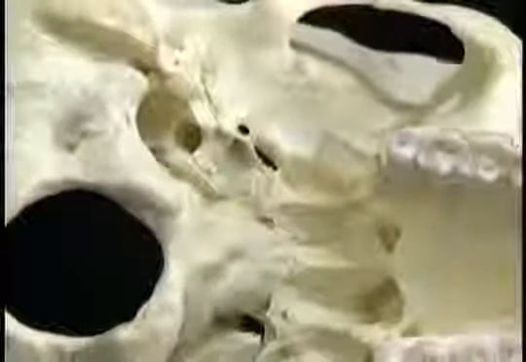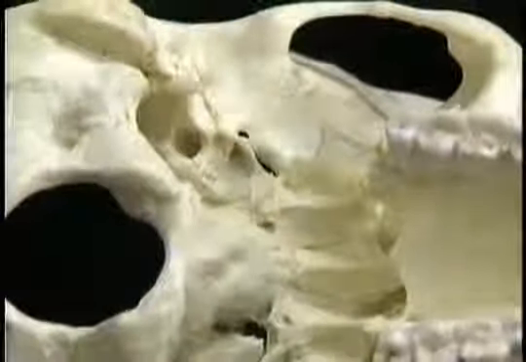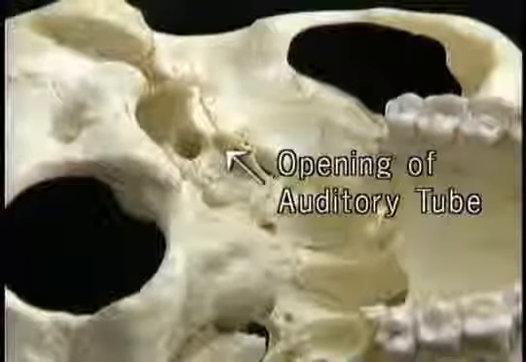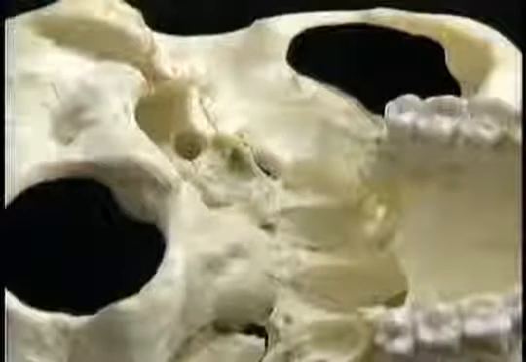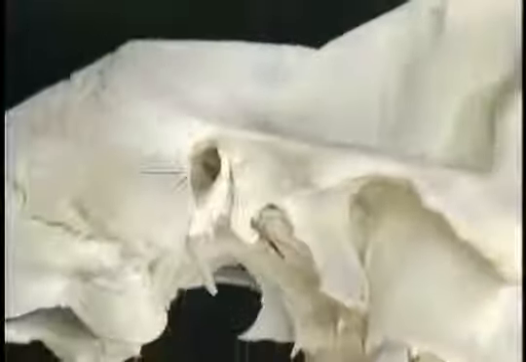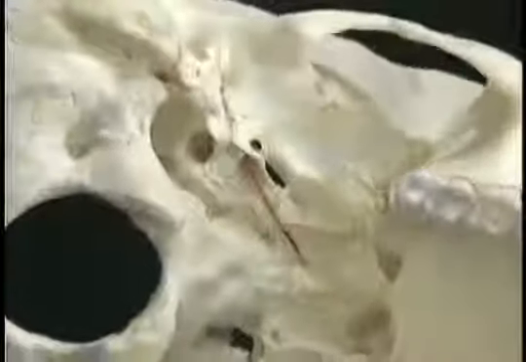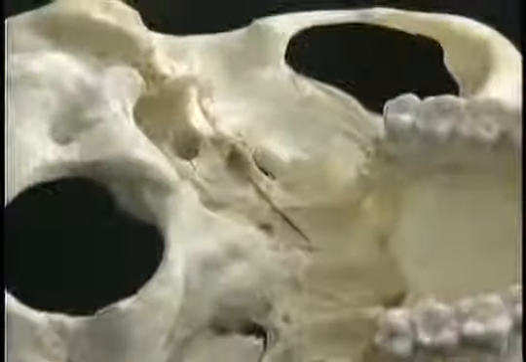In front of the opening for the carotid canal, there's one further opening that we haven't seen yet, the opening for the auditory tube, also called the eustachian tube. The auditory tube passes backwards and laterally to emerge here in the middle ear. The auditory tube is longer than this.